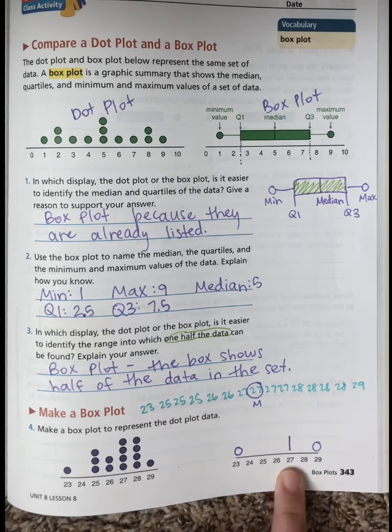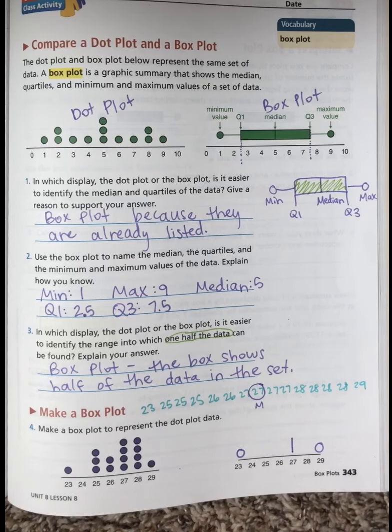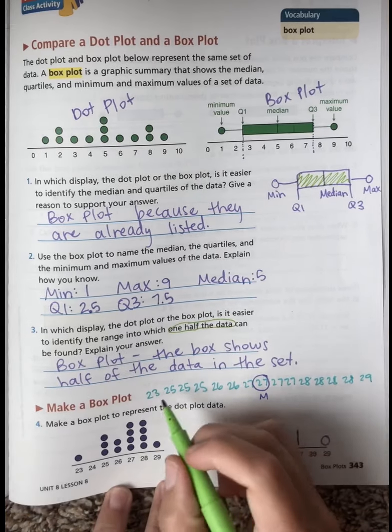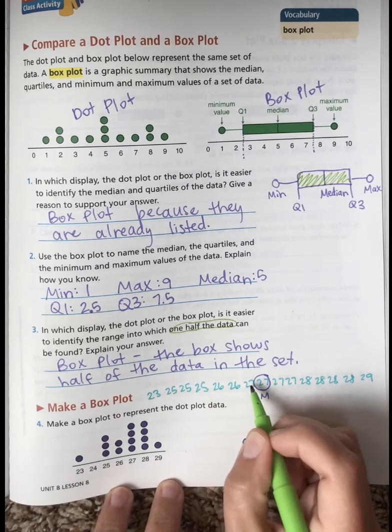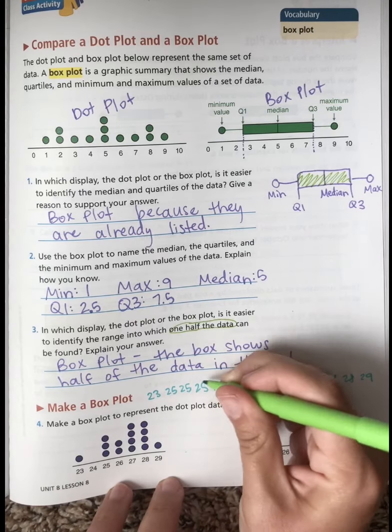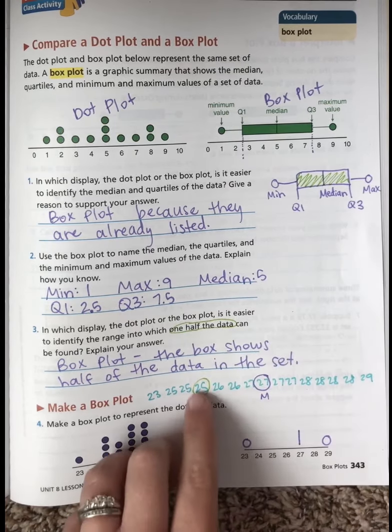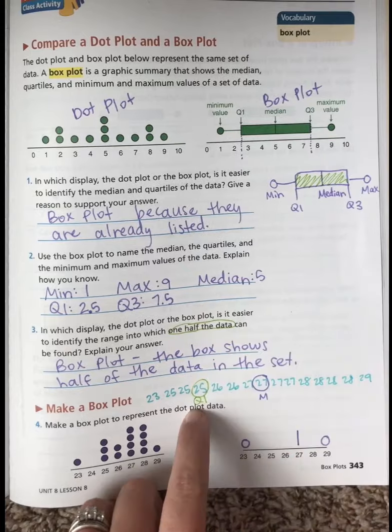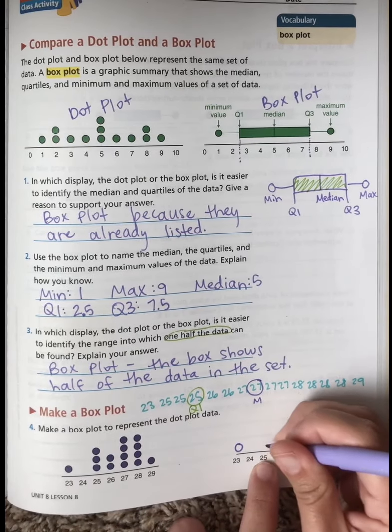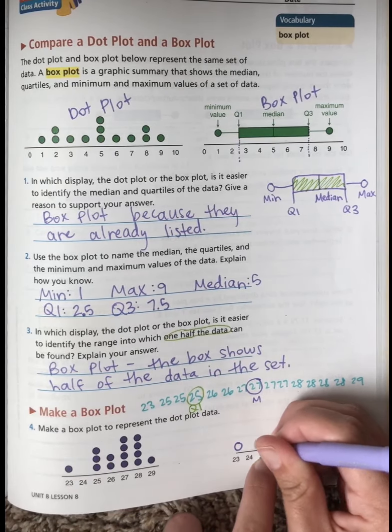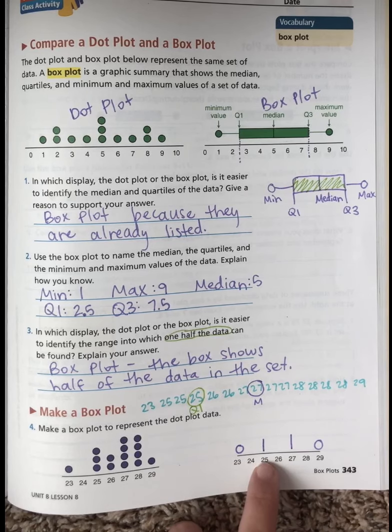Then I need to find my first quartile by finding my median of my left half of my data. So there's 1, 2, 3, 4, 5, 6, 7 data points. So the 4th one is my middle one, which is 25. This is quartile 1. So I'm going to put the beginning of my box at 25 for quartile 1.